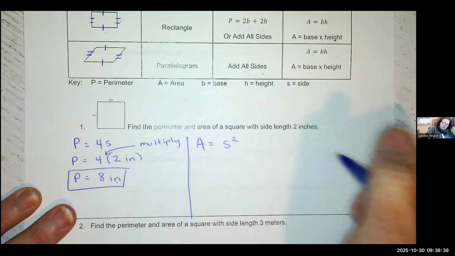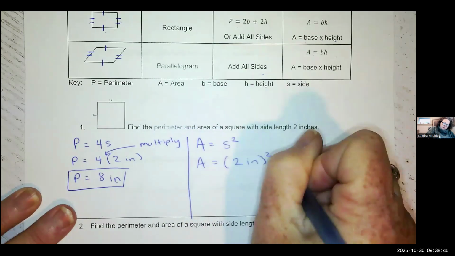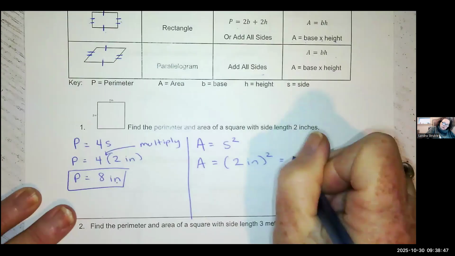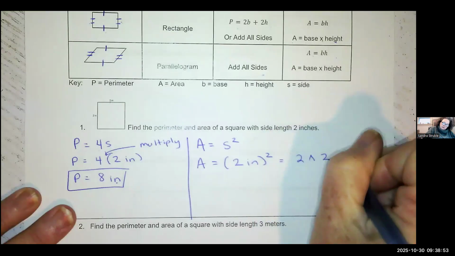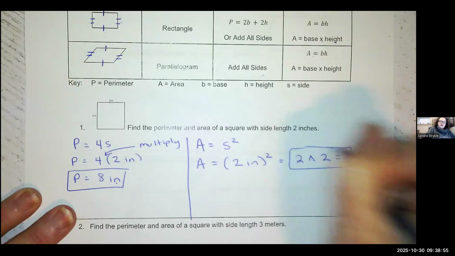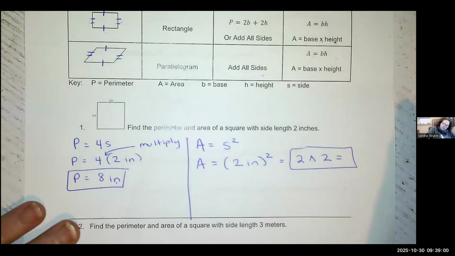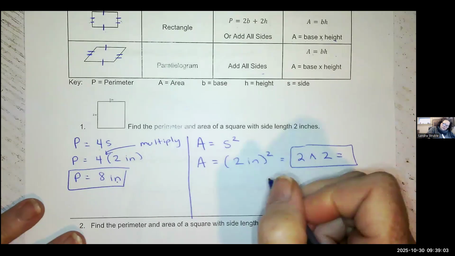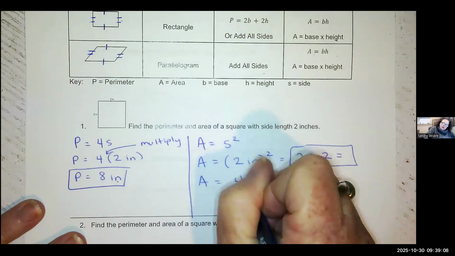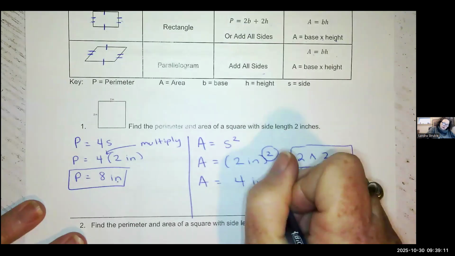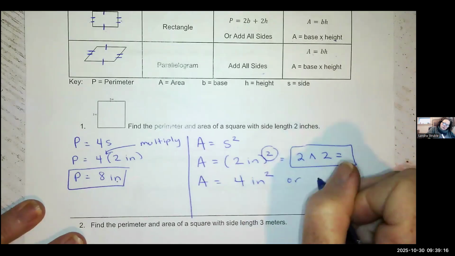So we're going to put in 2 inches. This is the same thing as 2 times 2. To put this in your calculator, it's 2 caret 2 equals. This is what you're going to put in your calculator. Okay. If you're using your phone for this, it's 2, x to the y, 2, enter. All right. So 2 squared is the same thing as 2 times 2, which is 4 inches. Do not forget to square your units. Or you could write that as 4 square inches. Either way, your call.